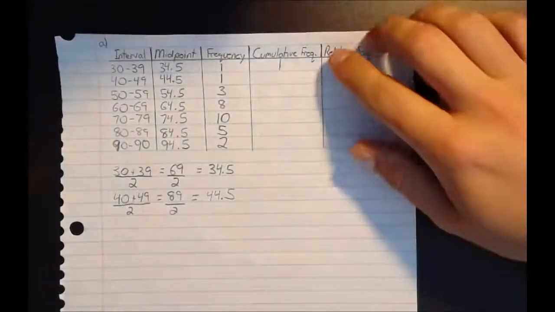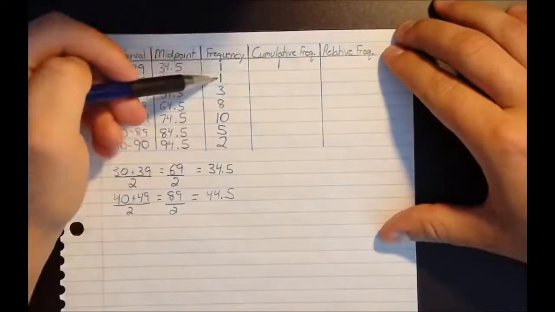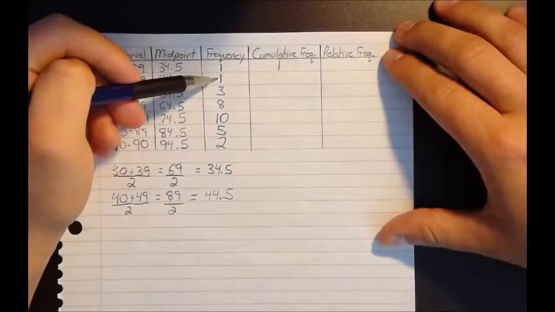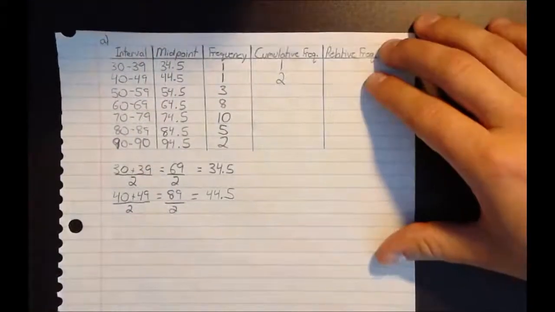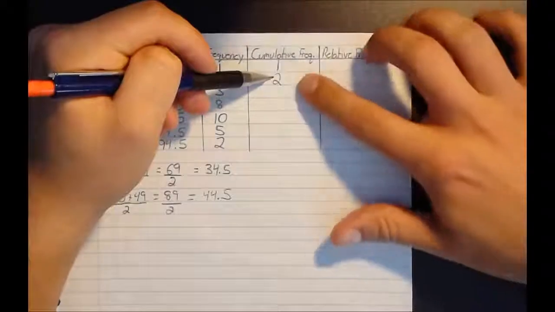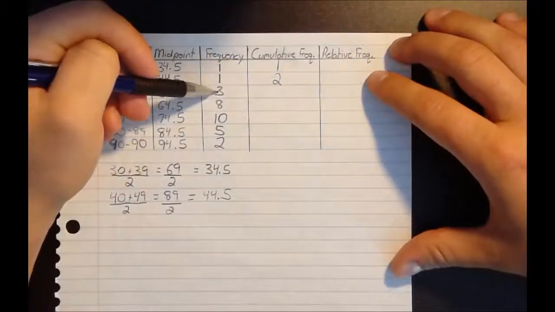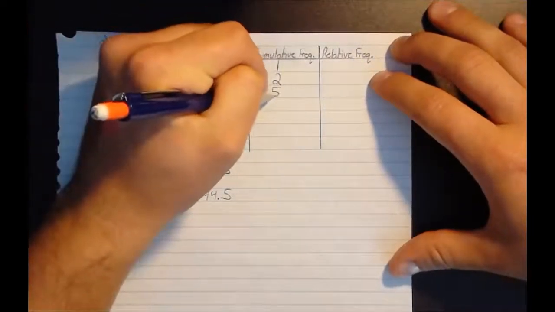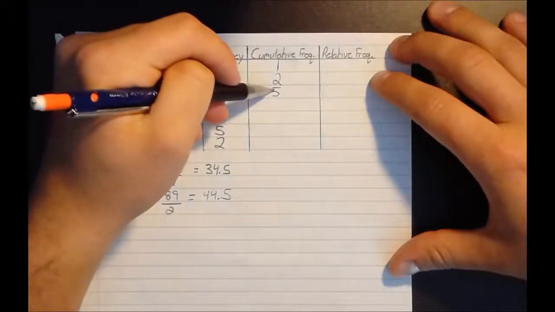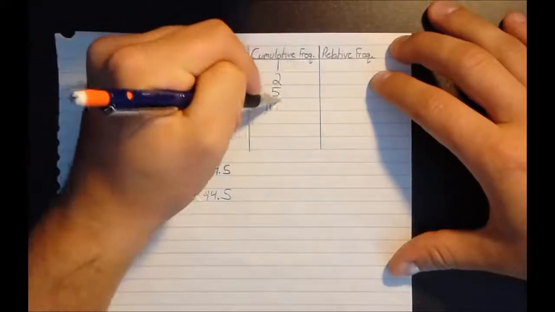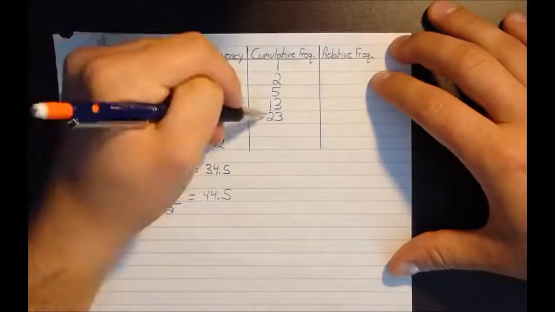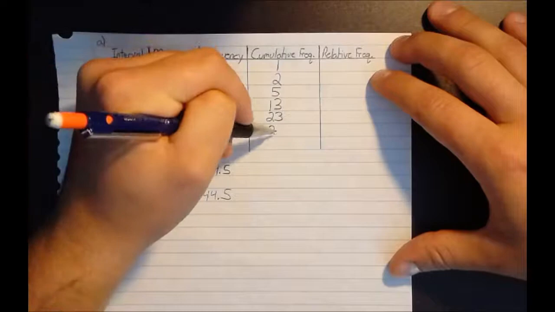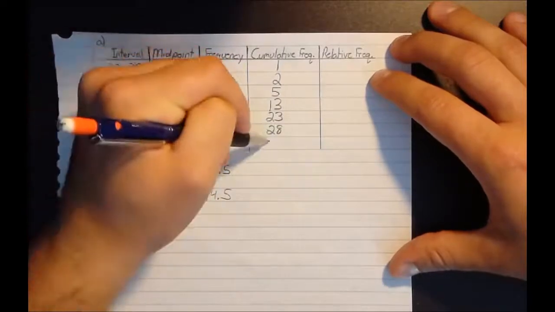Well, again, it's a running total, so I'm going to need to add the number previous to the frequency of this new interval. So simply just 1 plus 1 gives me 2. Similarly, I'm going to add 2 to the next frequency, 3, which is 5. And that pattern's going to continue so on. So 5 plus 8 is 13. 13 plus 10 is 23. 23 plus 5 is 28. And 28 plus 2 is 30.